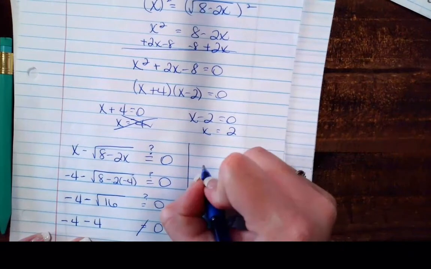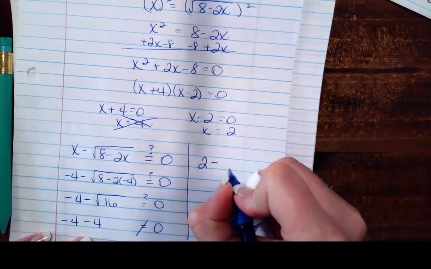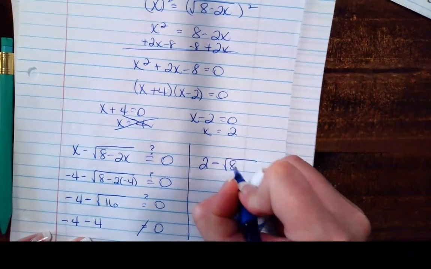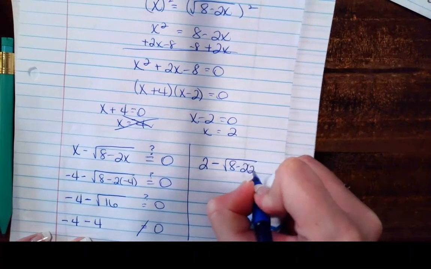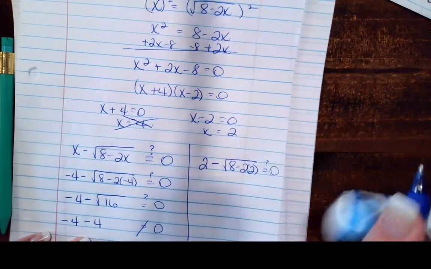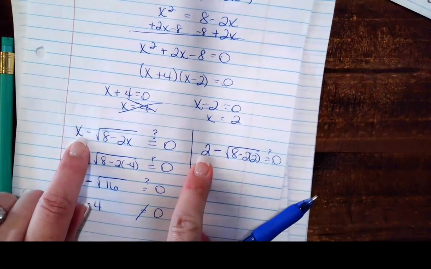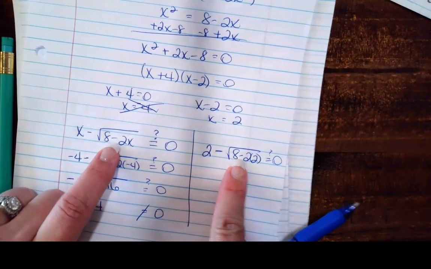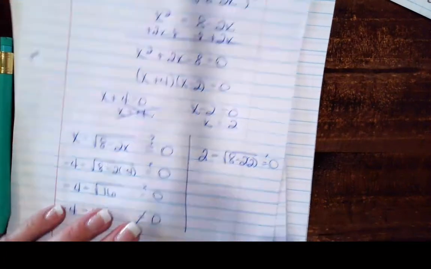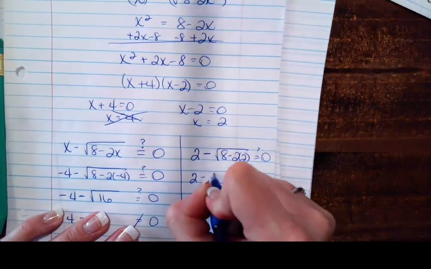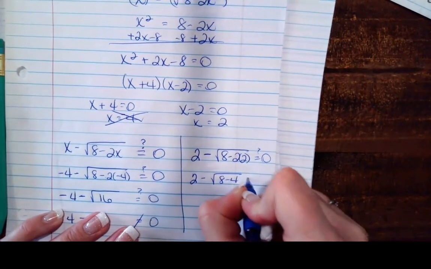So let's try 2. So I've got 2 minus the square root of 8 minus 2 times 2. I wonder if that equals 0. So there's my x minus the square root of 8 minus 2 times x, which is 2. So I've got 2 minus the square root of 8 minus 4.